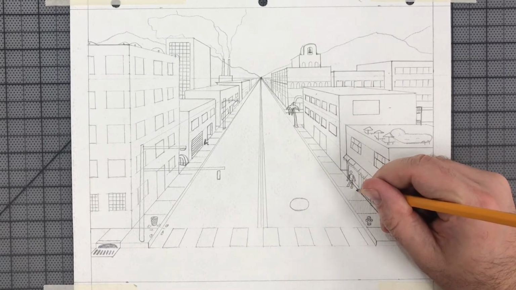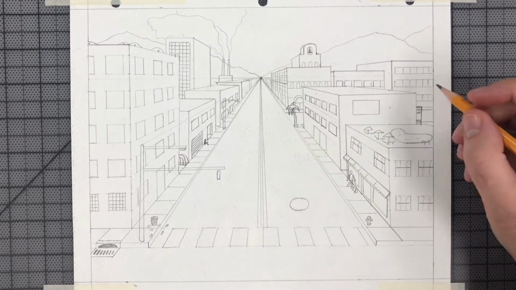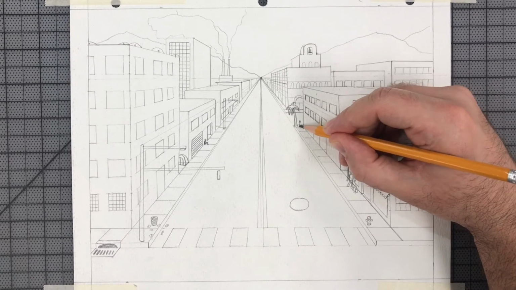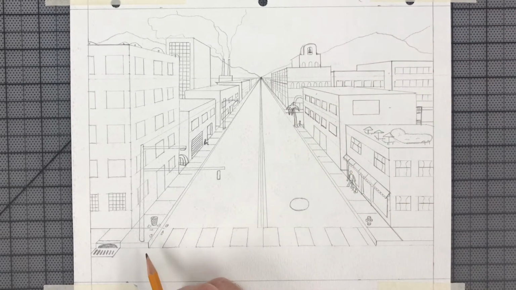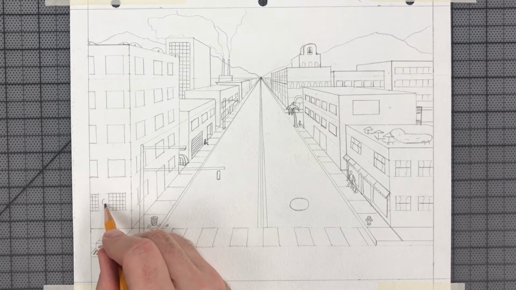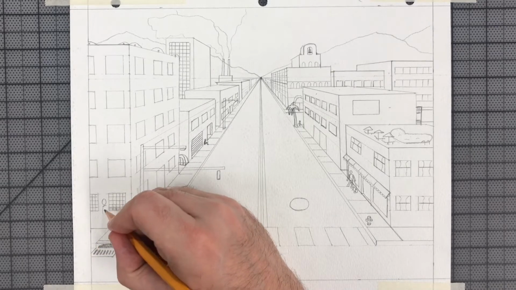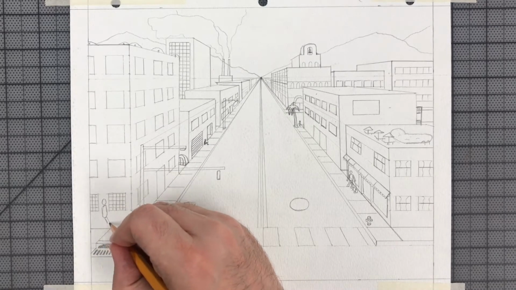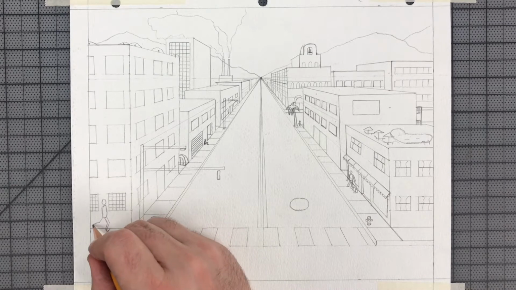For the second figure, I'm using a basic block person. Ultimately, this is a figure created by the basic shapes that make up the human body, including a series of ovals to make up the head, the torso, the arms, and the legs. Other details can be applied to make it look more interesting.